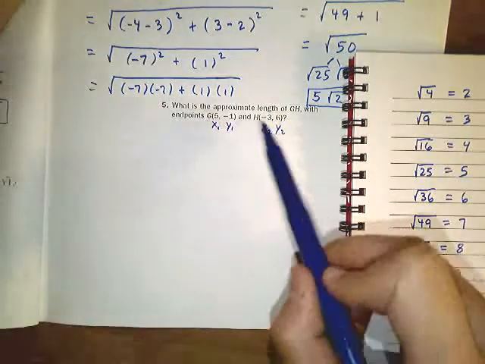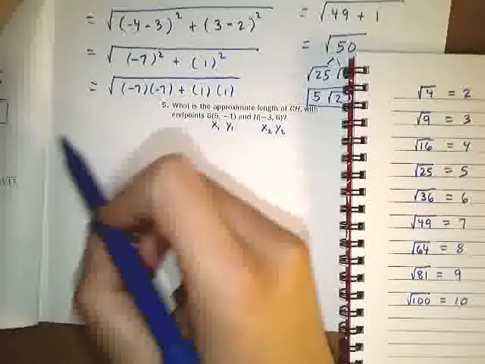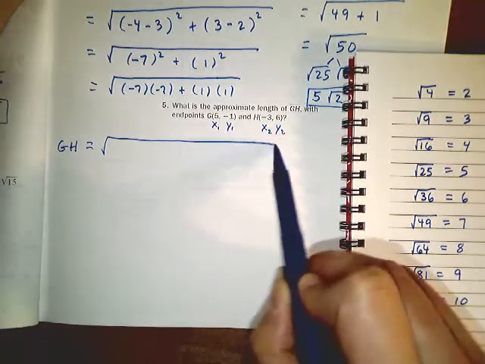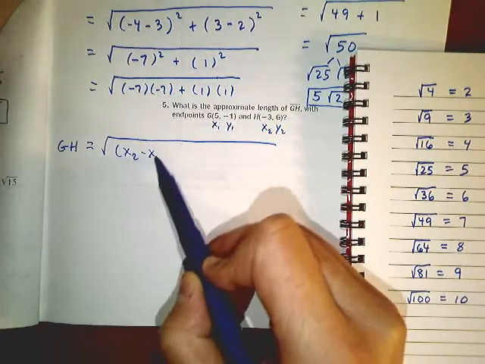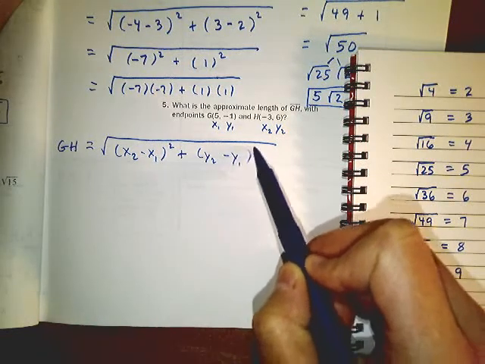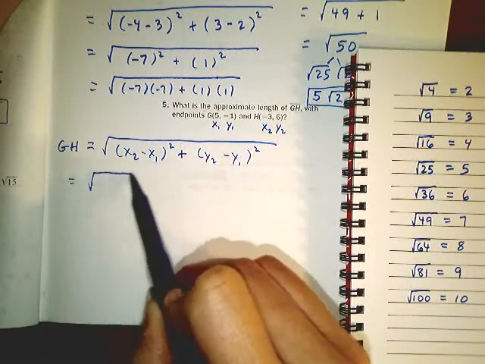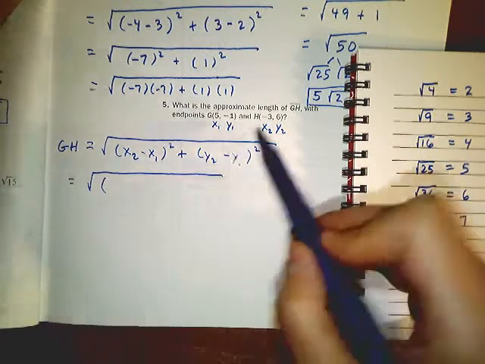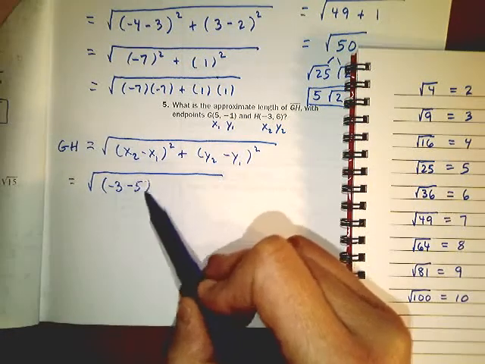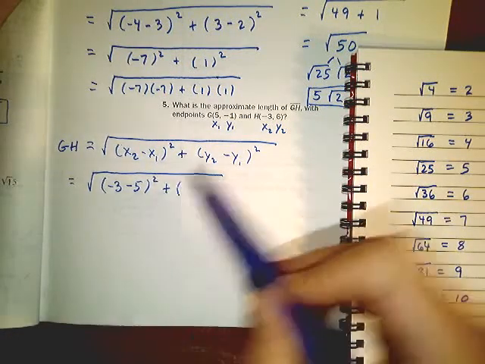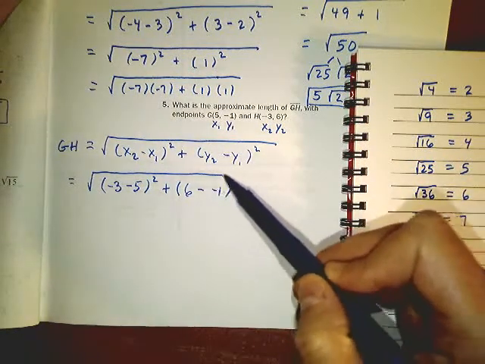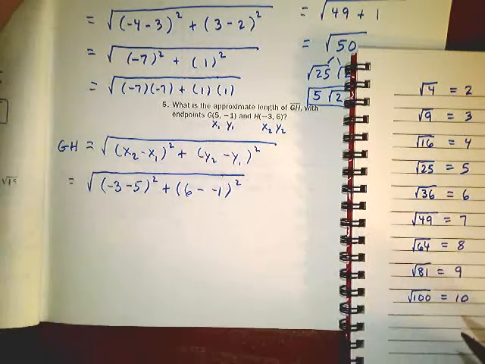And so to find the distance between these 2 points, find the length of line segment GH, I'm going to write down the distance formula. So x sub 2 minus x sub 1 quantity squared plus y sub 2 minus y sub 1 quantity squared. Alright, x sub 2 is the value negative 3, and we're going to subtract x sub 1, which is 5. Close parentheses, squared. Y sub 2 is 6 minus y sub 1, which is negative 1, close parentheses, squared.